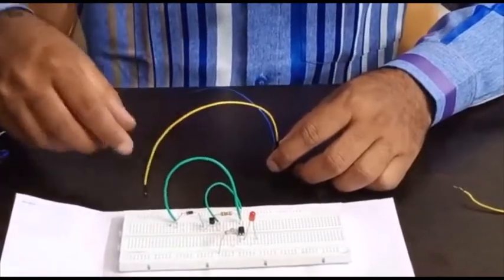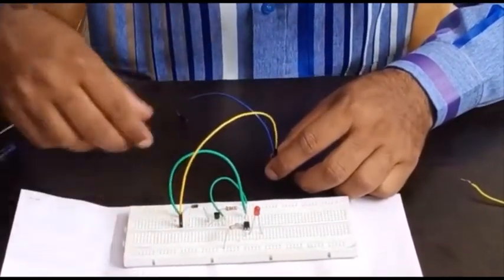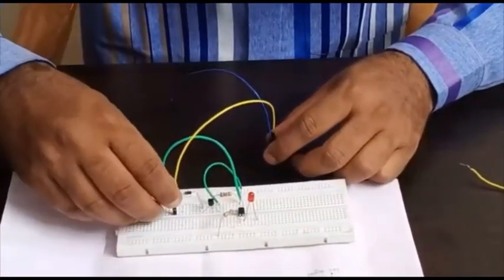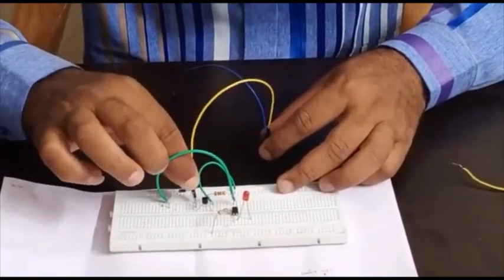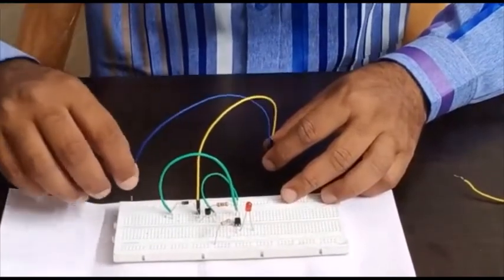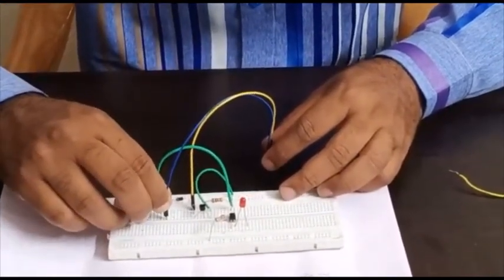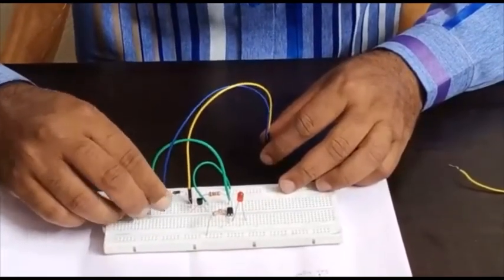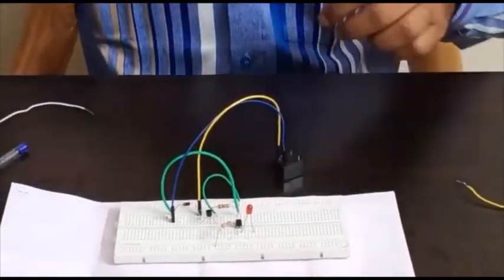Between the diode terminals, one should be connected across the collector or the diode positive terminal, and the other one should be connected across the diode negative terminal or across the pin number 4. They have been connected.